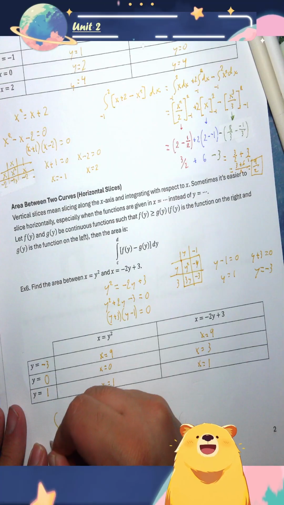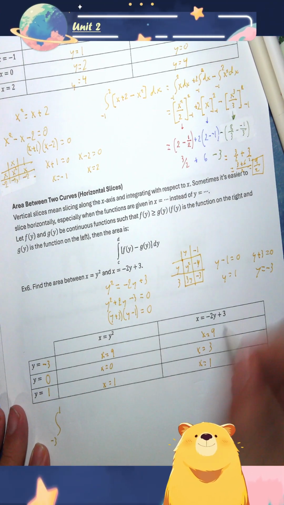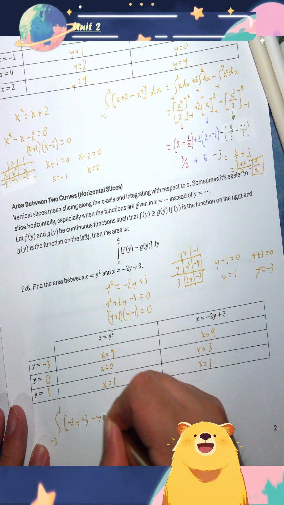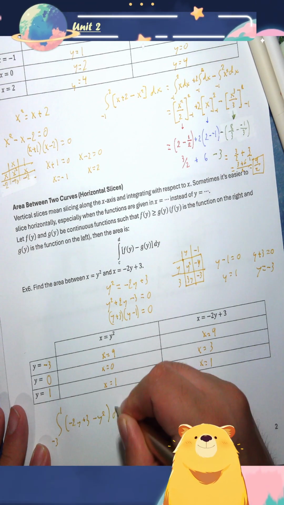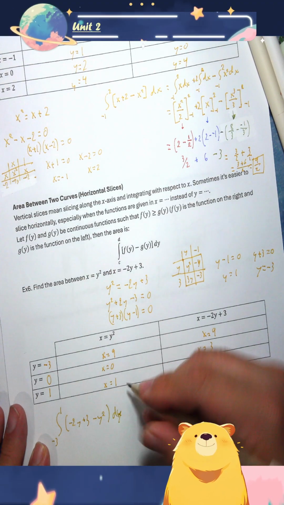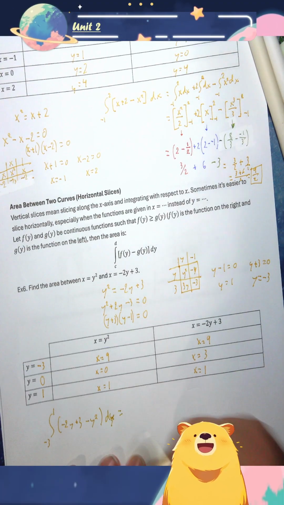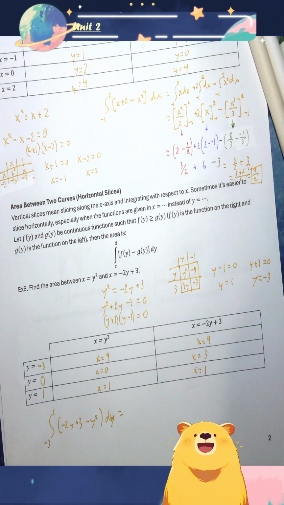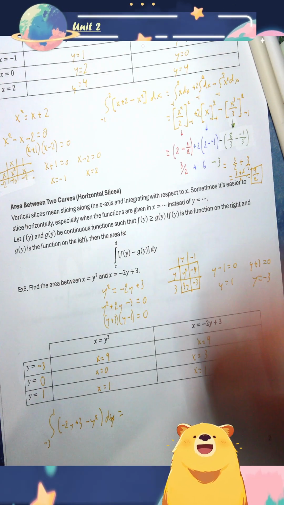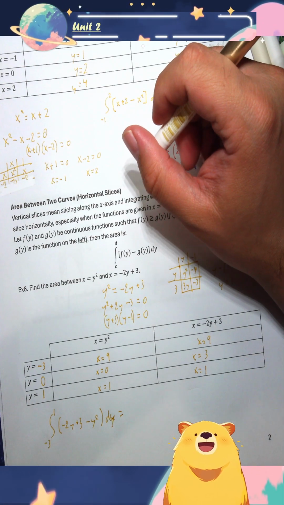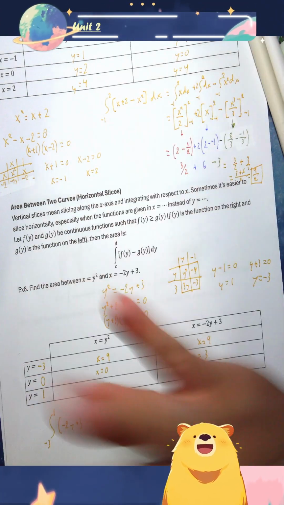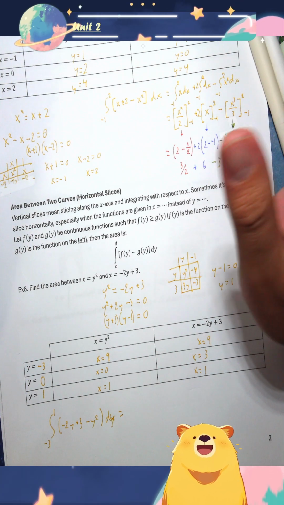So let's go ahead and do that. We got the integral from -3 to 1 of (-2y plus 3 minus y squared) dx, or dy, excuse me. Now, just remember you're treating y as the input variable, so we just have to pay attention to the notation, which can get confusing, especially when you come off of a topic like implicit differentiation, but I promise this is a better way to do it.